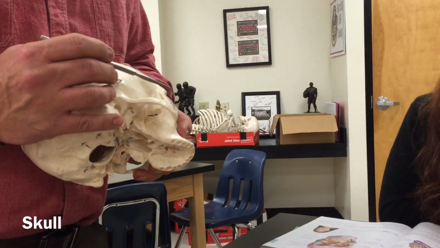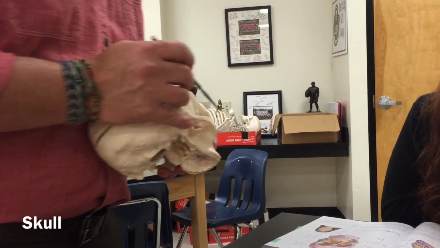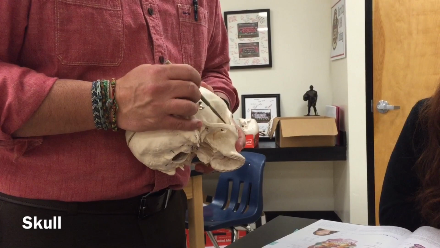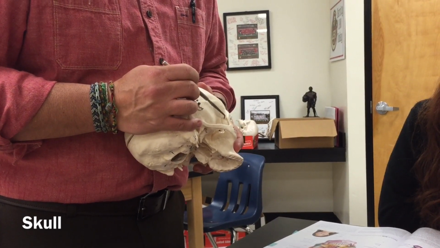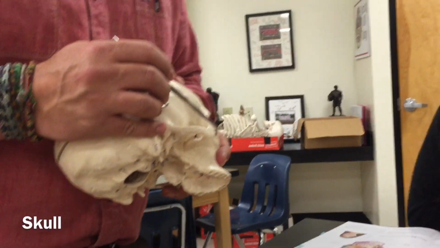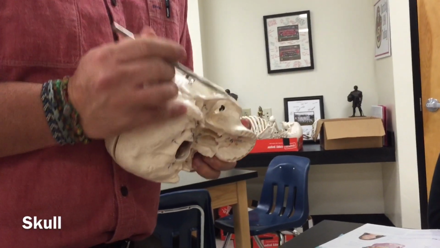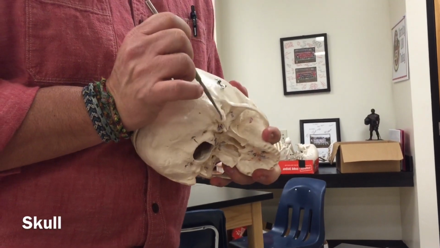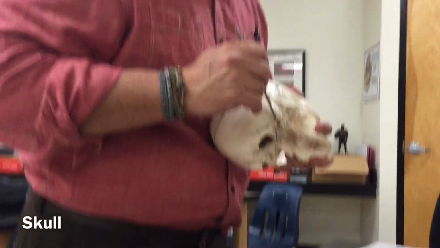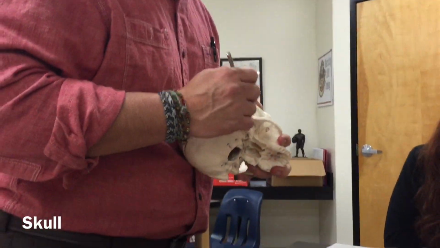Okay? This is the zygomatic bone. And then this bone right in here is the sphenoid. Okay? Say that with me. Sphenoid. There you go. Sphenoid, zygomatic, temporal bone. Now, this is the mastoid process. It's a bone right behind your ear. Mastoid process. That's the external auditory meatus.